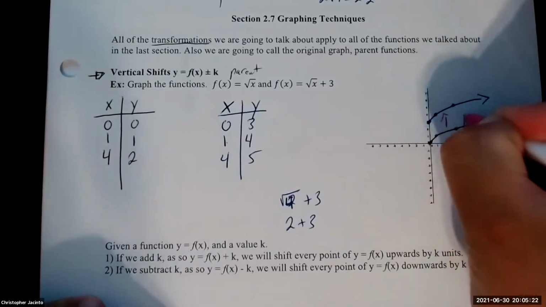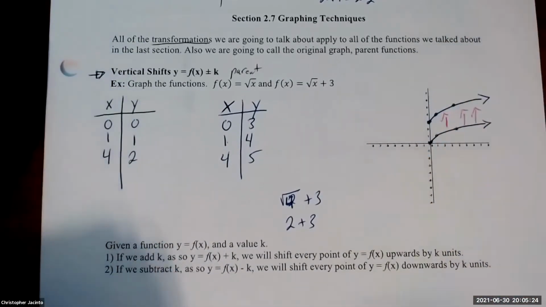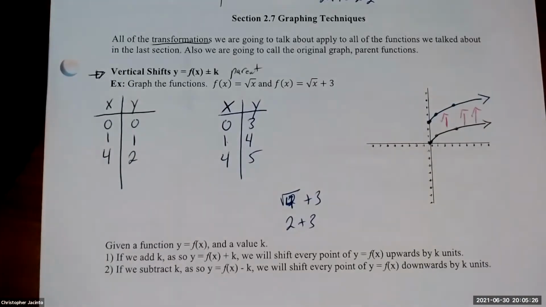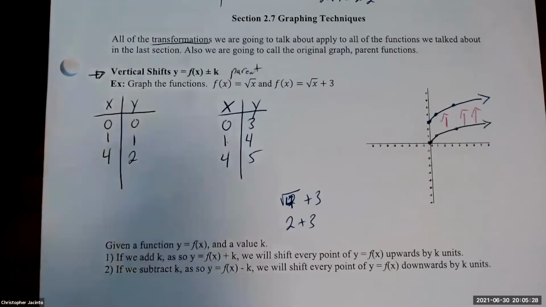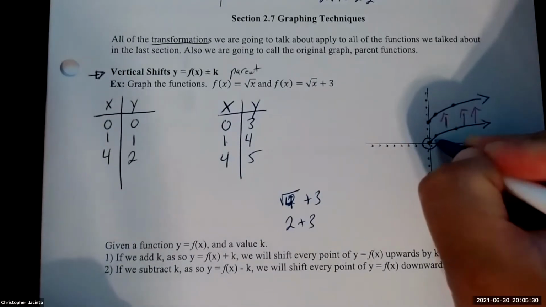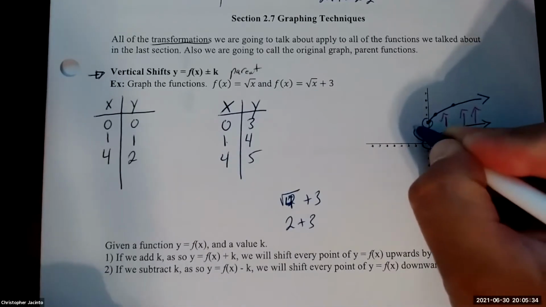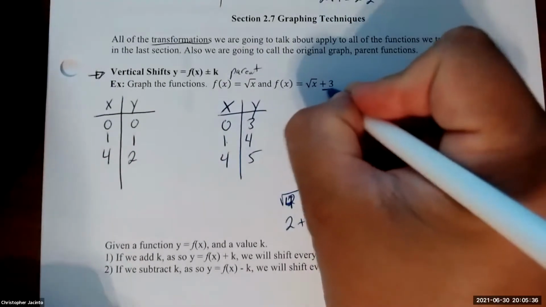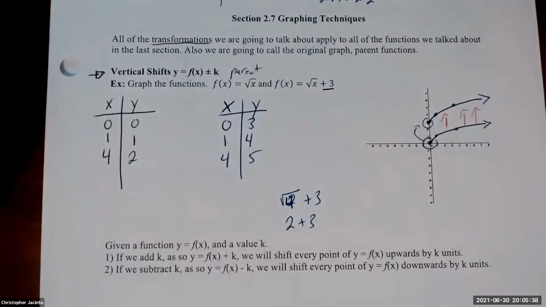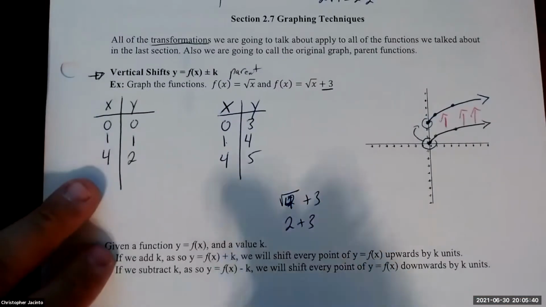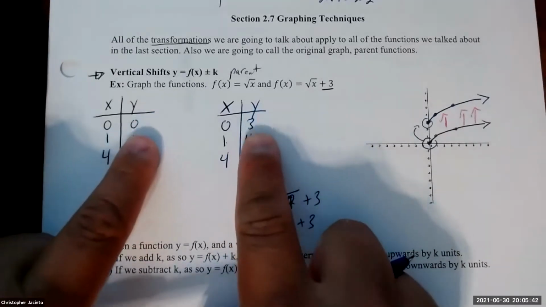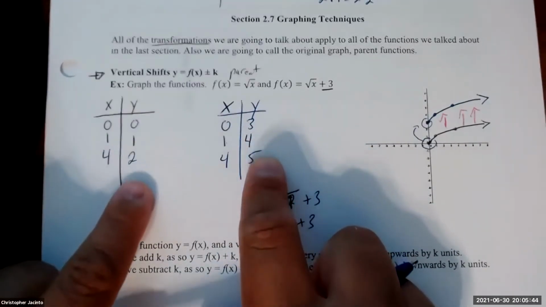That's all we did, just shift everything up. Well, the question is, how much do we shift up? If we start from our center point, how much do we go up here? We go 1, 2, 3. Well, look at that. Notice the only difference between this one and this one is this entire column, the y's, was just shifted up by adding 3.